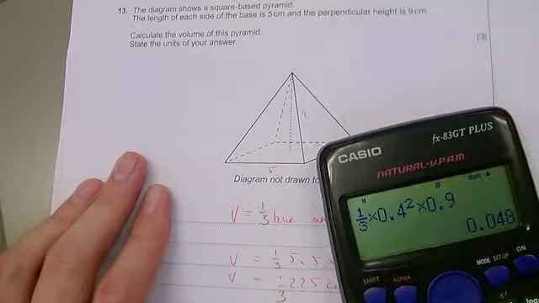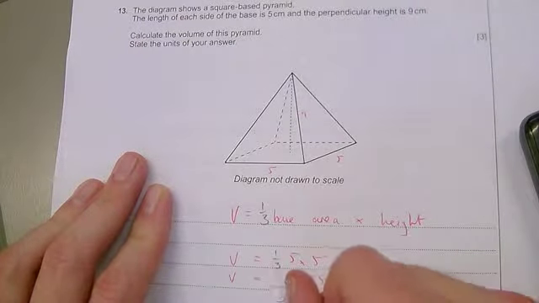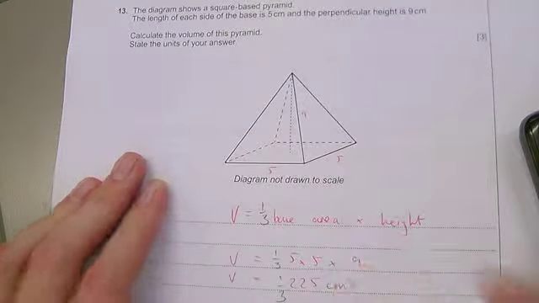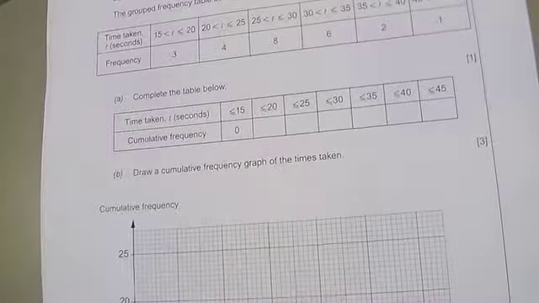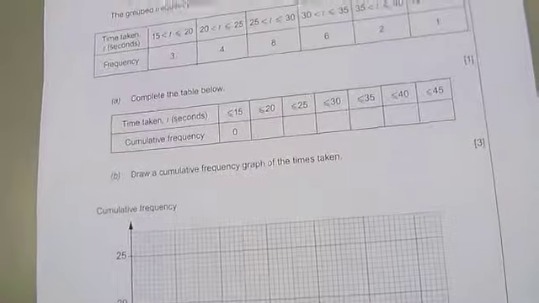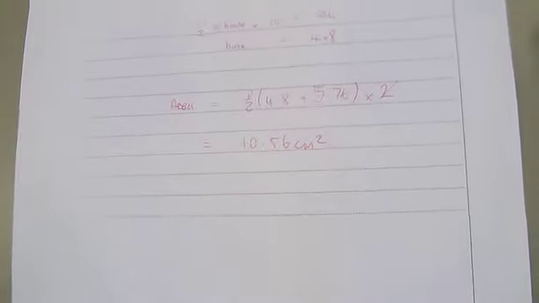So 225 divided by 3 is 75 centimetres cubed. Oh, there you go, just when I spotted that, isn't it? Okay, all good? And then cumulative frequency again, should be pretty easy marks. Just the last one, similar triangles.